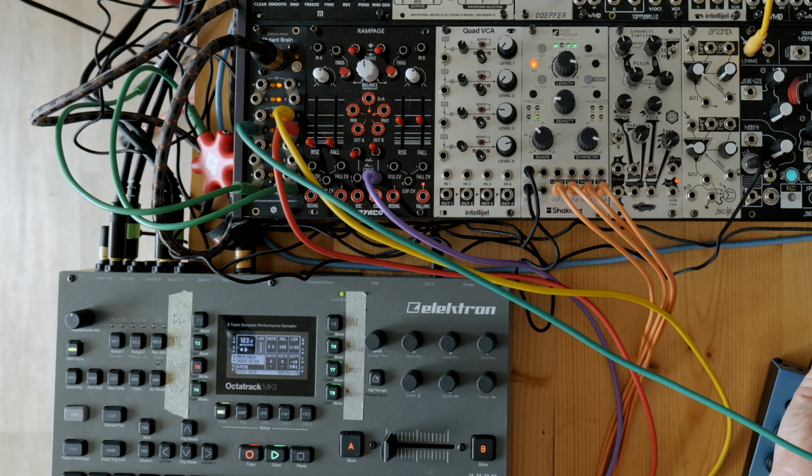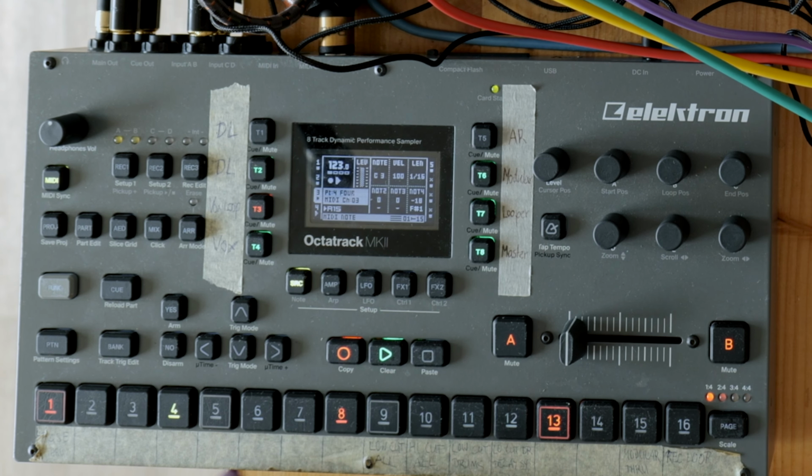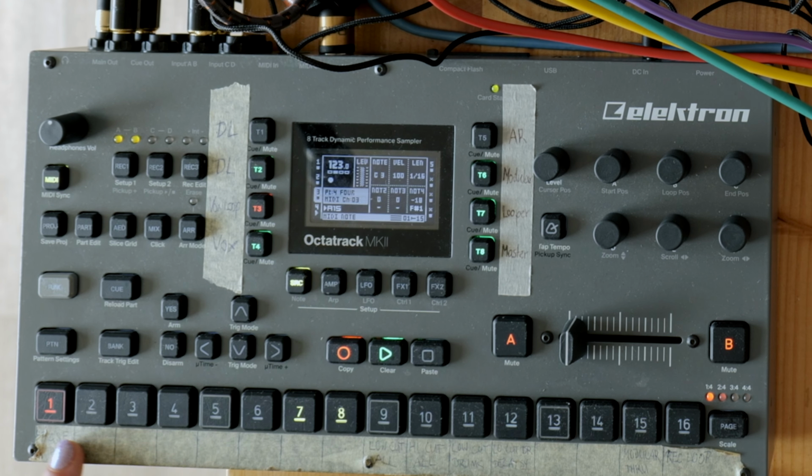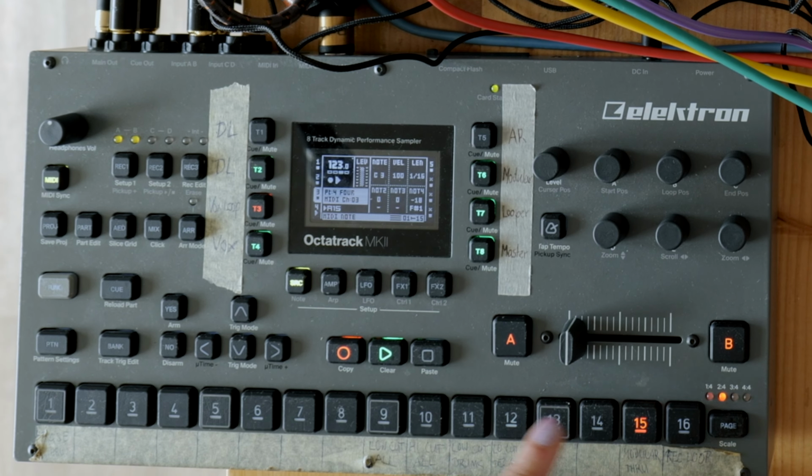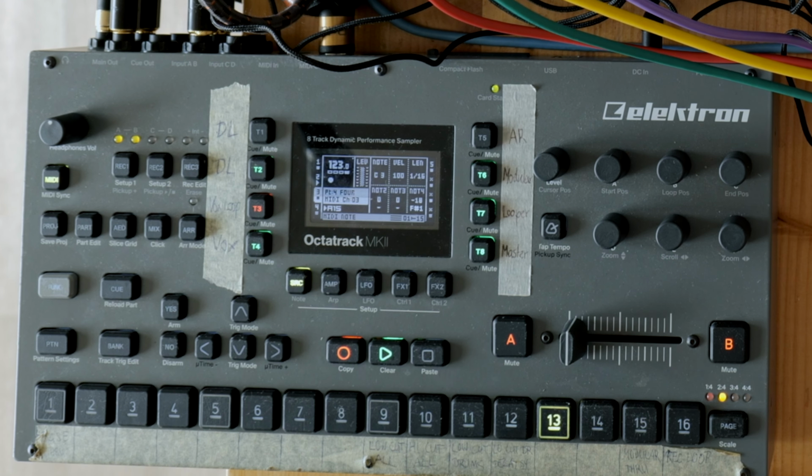So for the playback, we are using the third channel with a green cable. Let's check the sequence first. We got a trigger here on every step, but I want to play back the whole loop. So I'm deleting every trigger except on the first step. And now let's see.